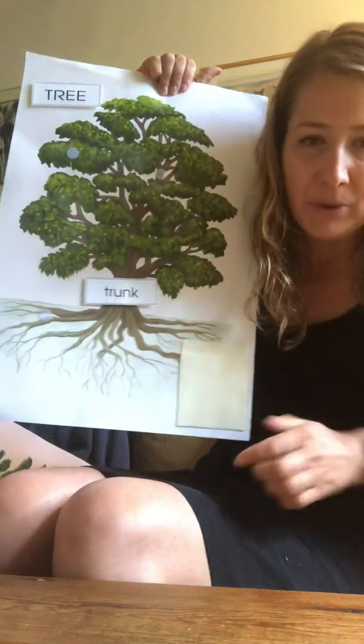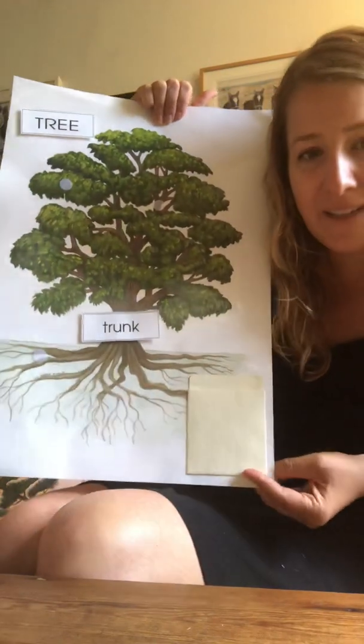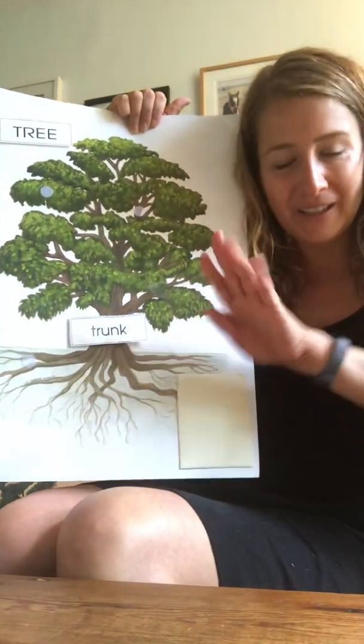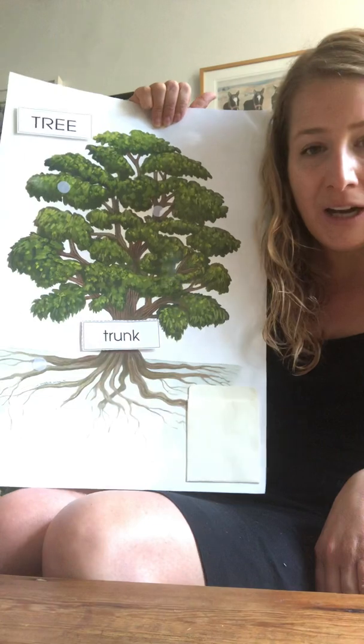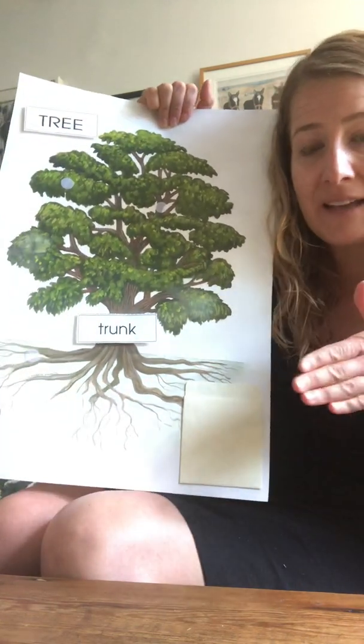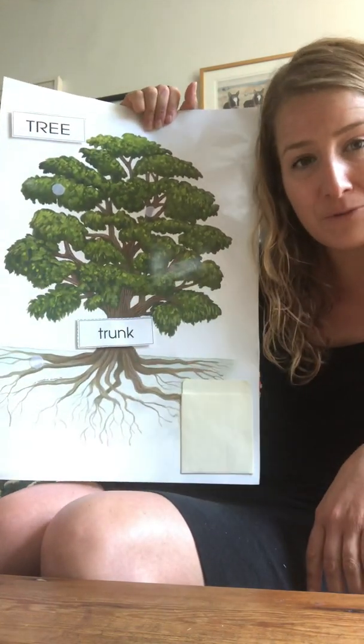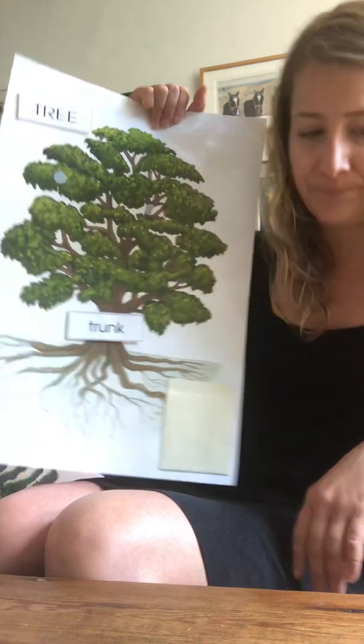All right, remember in the story, the girls investigated the trunk by feeling the bark, and they said that it felt rough. So when we go outside, we're going to notice that different types of trees have different types of trunks and different types of bark.